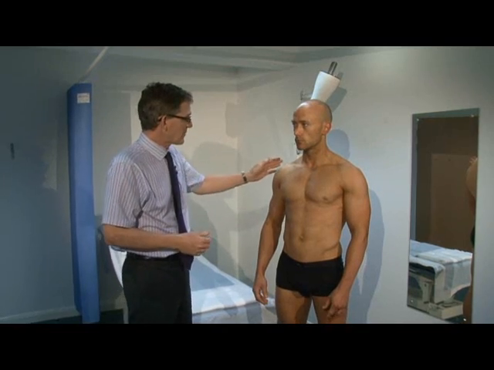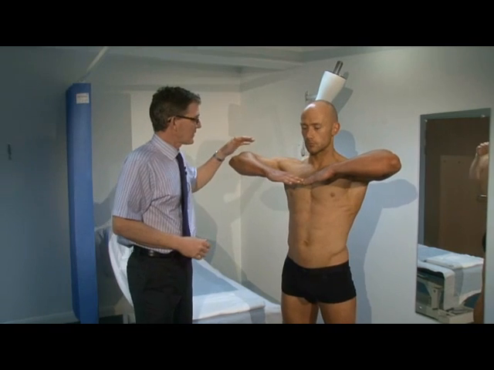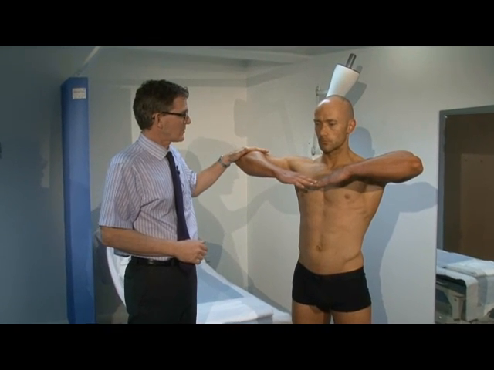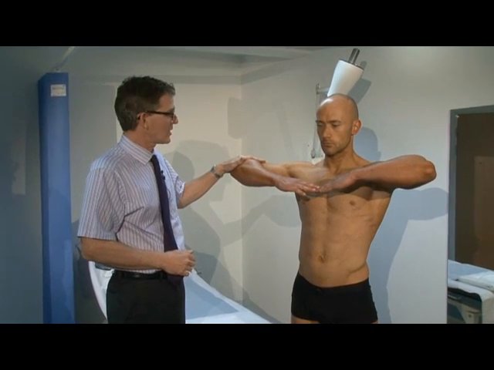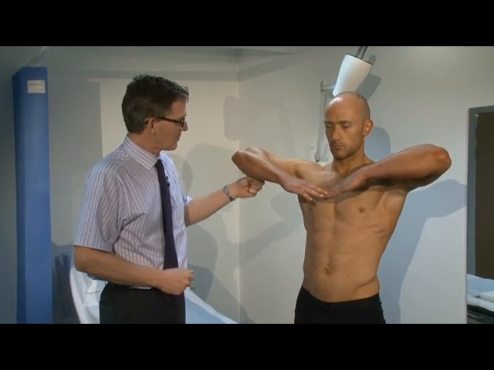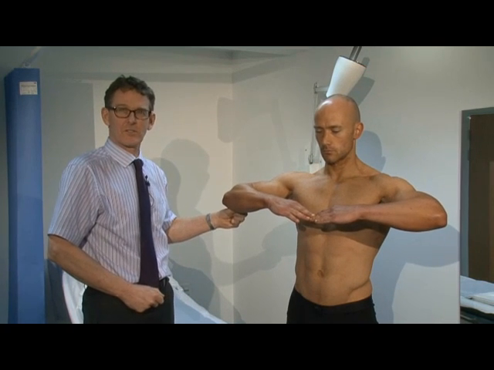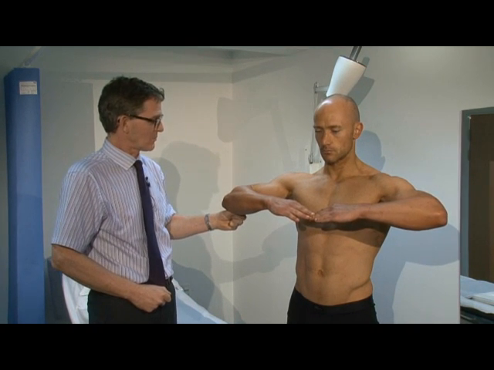So we'll start with abduction of the shoulder. If you put your arms up like that, this movement is controlled by the C5 segment of the spinal cord. When Tom adducts at the shoulder, so bring your arm back in towards the body, that's controlled by the 6, 7 and 8 myotomes.